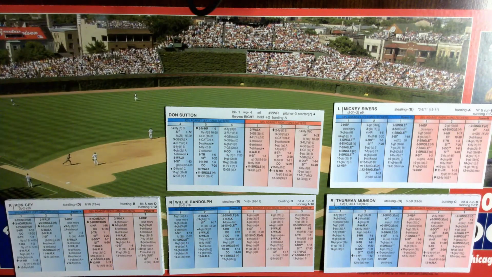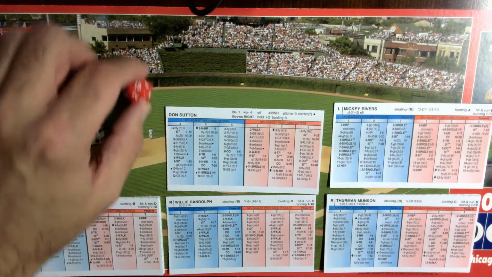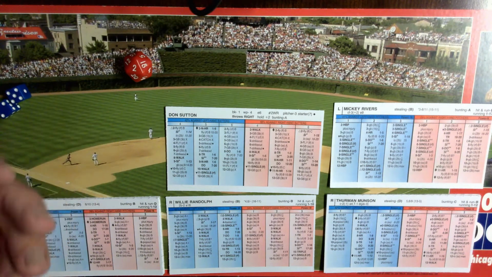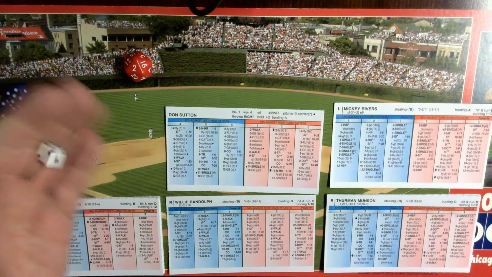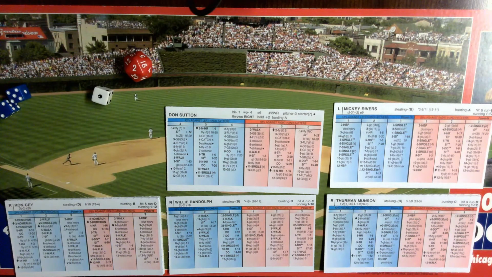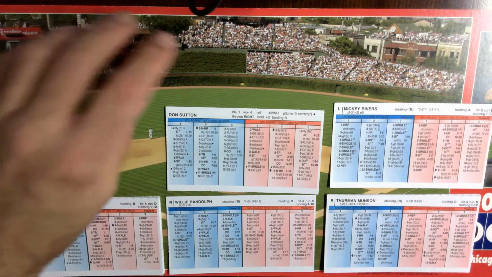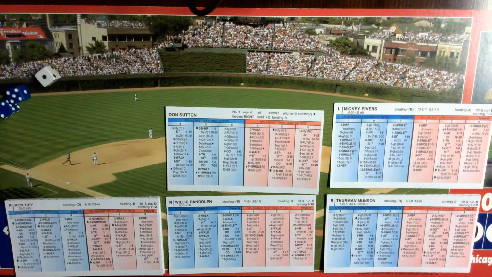So we will add the 20-sided die to the rolls now for a random event, and look at that, we have one. So I'm going to roll the 6-sided dice, 1 through 3. We have a passed ball opportunity, a 4 through 6, a pass ball. So we have a passed ball opportunity on Don Sutton. So that would be a roll of a 1 on the 20-sided dice, and we do not get that. So there was no passed ball.